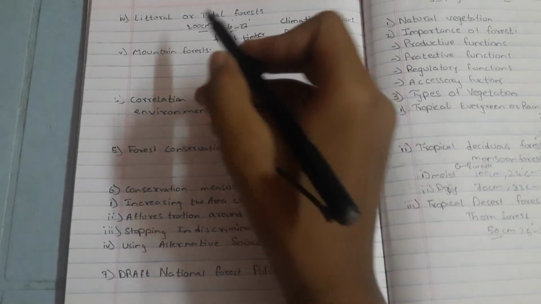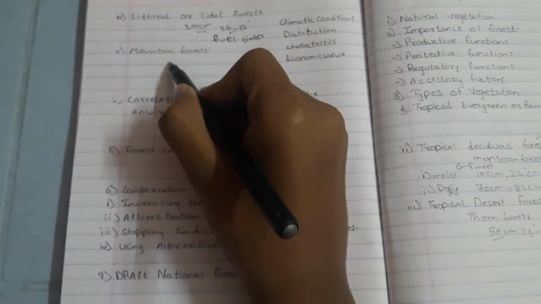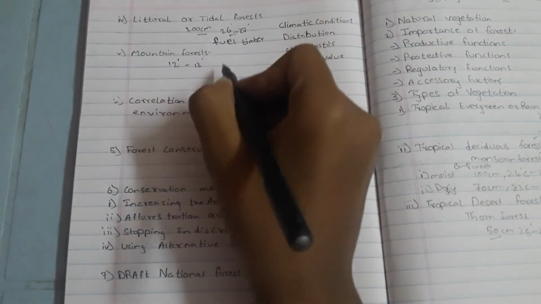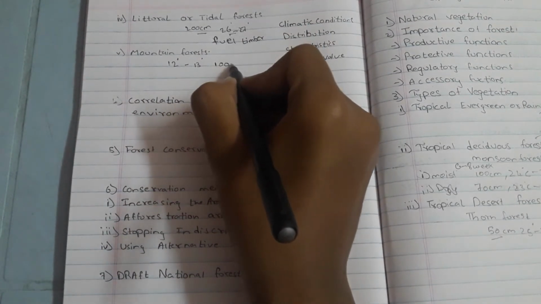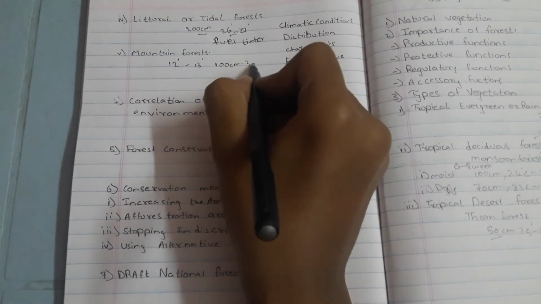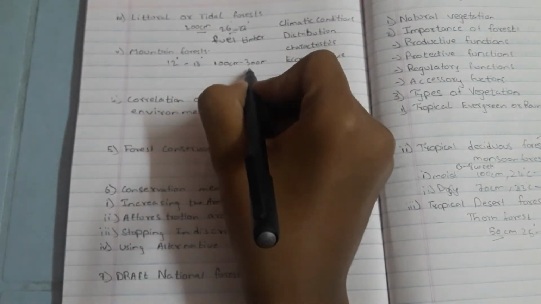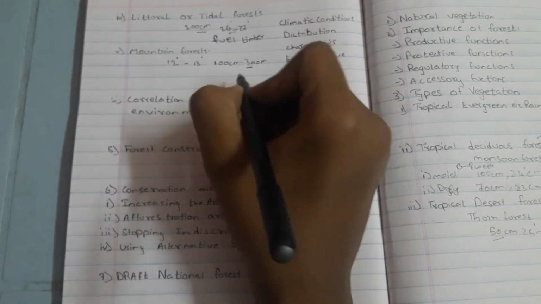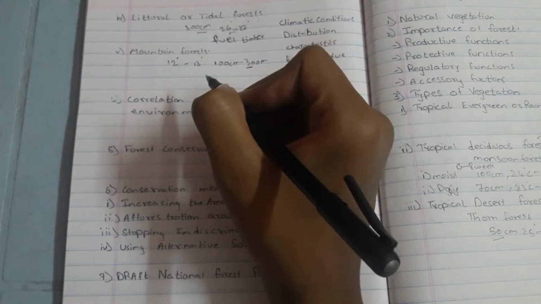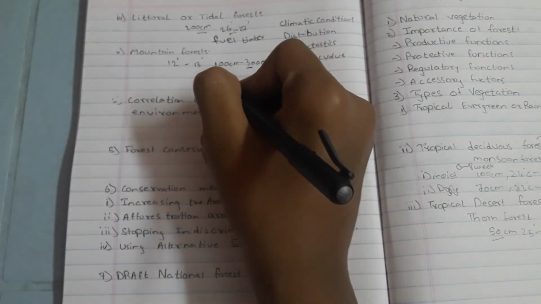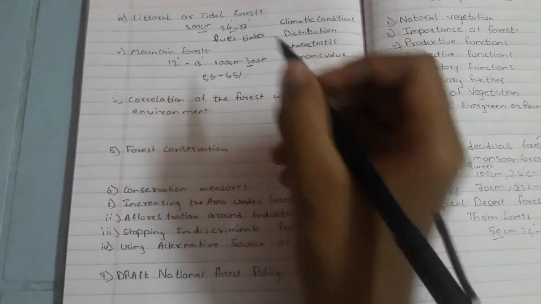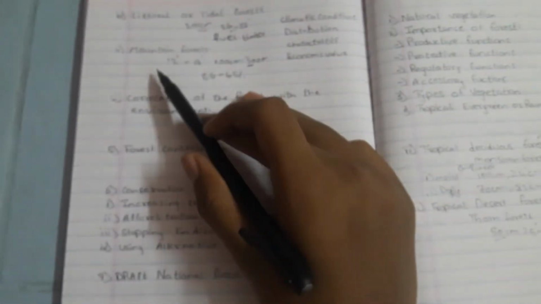Here the average annual temperature is 12 degrees Celsius to 13 degrees Celsius, and the annual rainfall is 100 centimeters to 300 centimeters. Now what is the humidity of mountain forest? That is 56 percent to 65 percent. We have completed the climatic conditions of mountain forest.